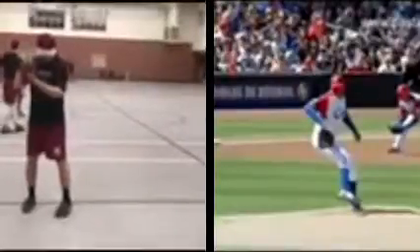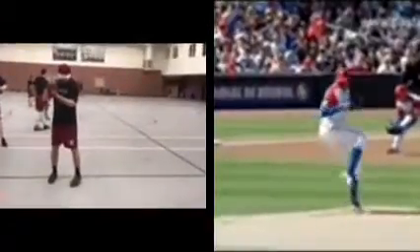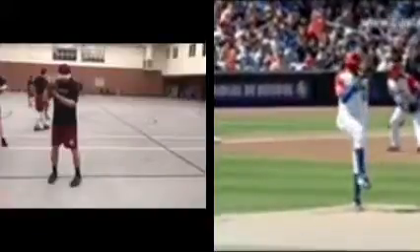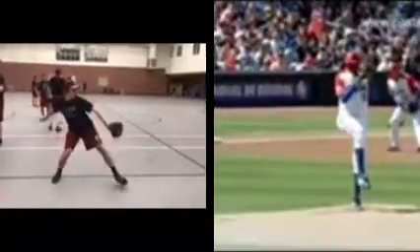All right, Wally, so you're asking about stride length. So take you out.